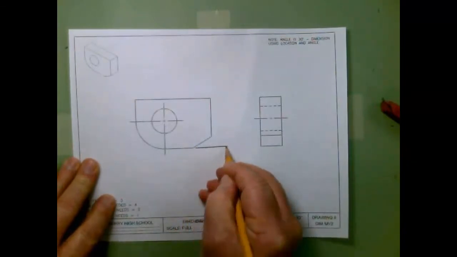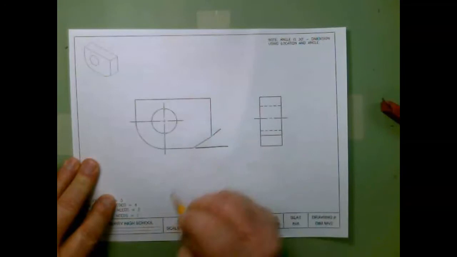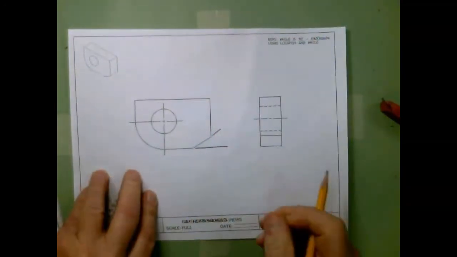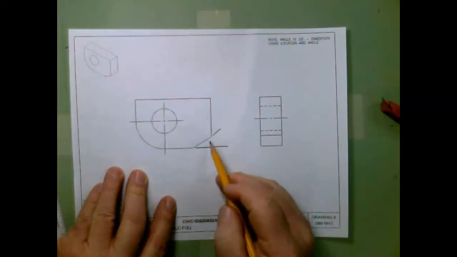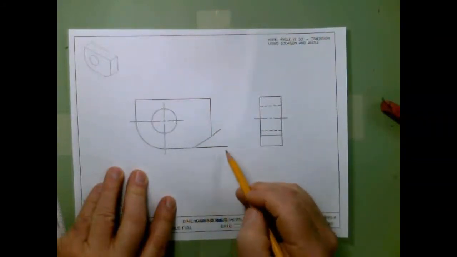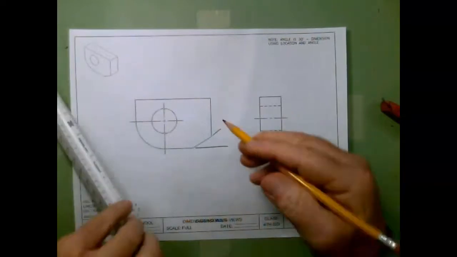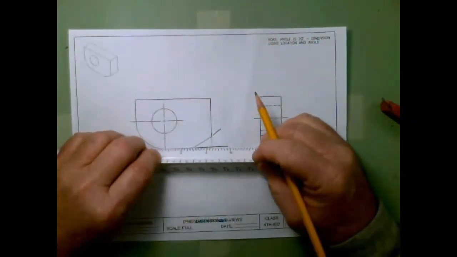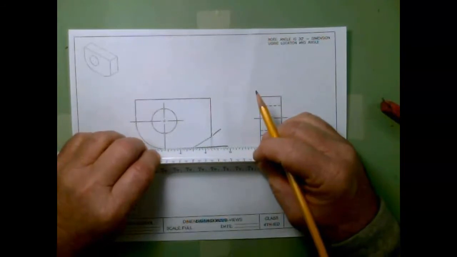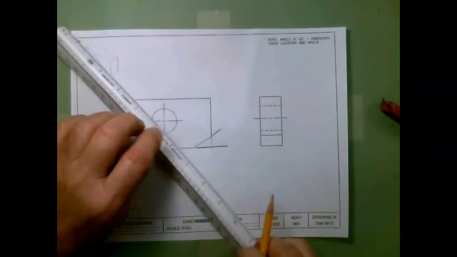Let's draw that up. Okay? And we need to say 30 degrees, right? But there's a problem. I really like to dimension between views. So we sort of kind of need to know where this corner falls at. So how far in is it? Well, it is 3/4 of an inch that way.